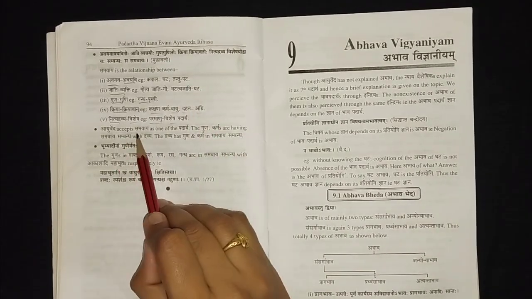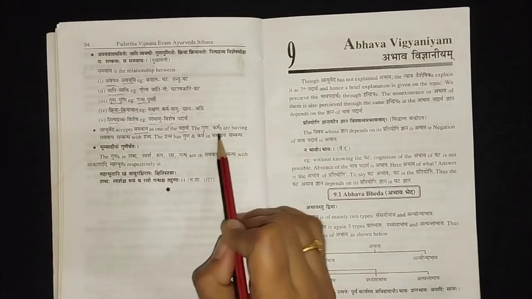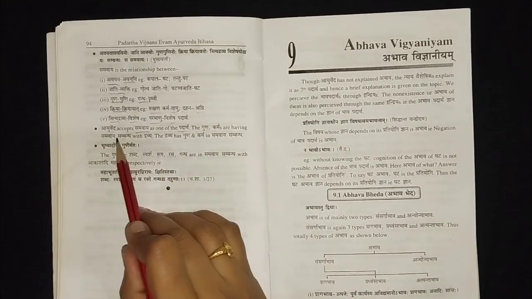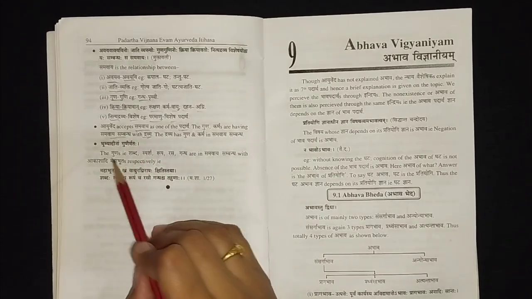And in Ayurveda, this point is important. Ayurveda accepts Samvaya as one of the Padarthas. Okay, the Guna and Karma have the Samvaya Sambandha with the Dravya. So that's the reason why they have accepted Samvaya as one of the Padarthas.